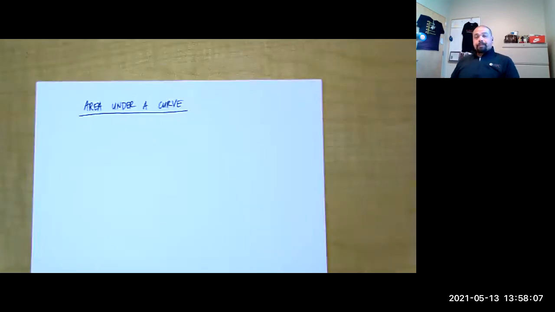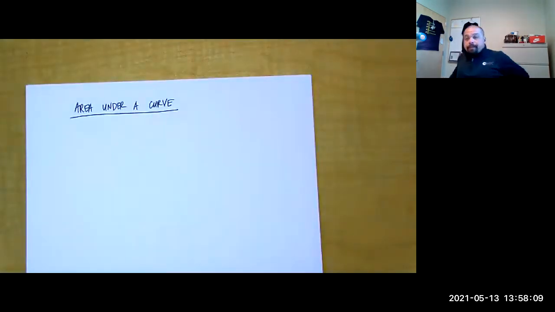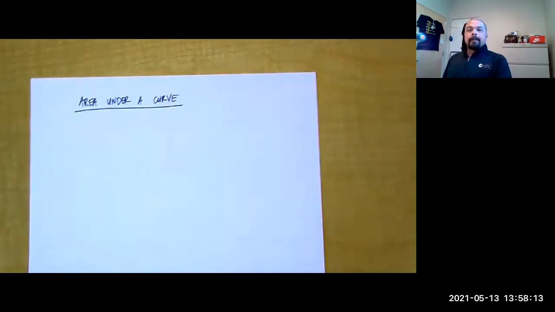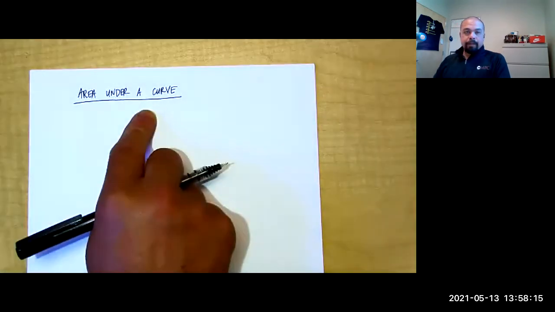All right. So, guiding our discussion and leading us into what we're going to start to call integration later, we're going to look for the area under a curve.